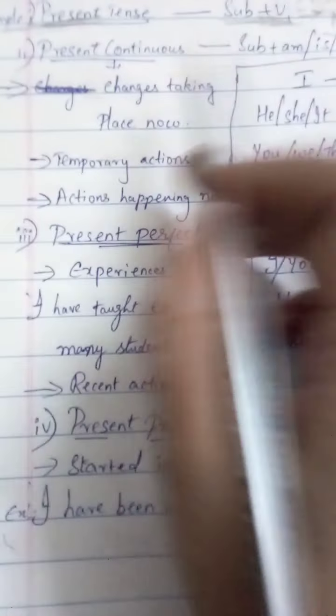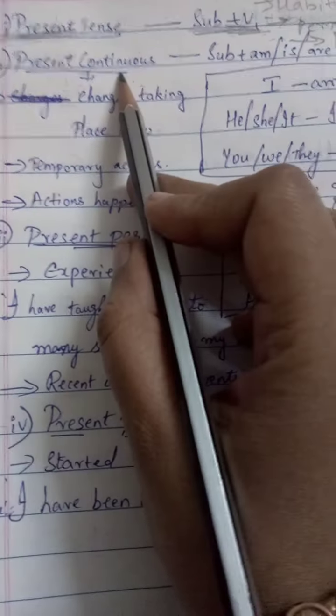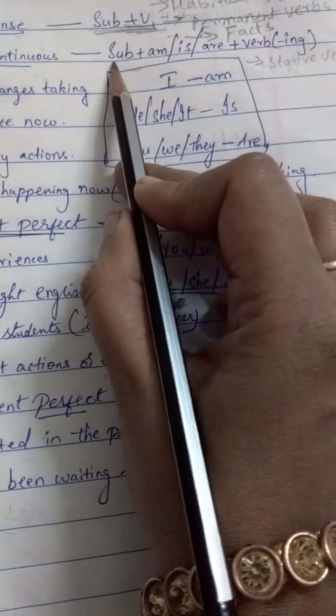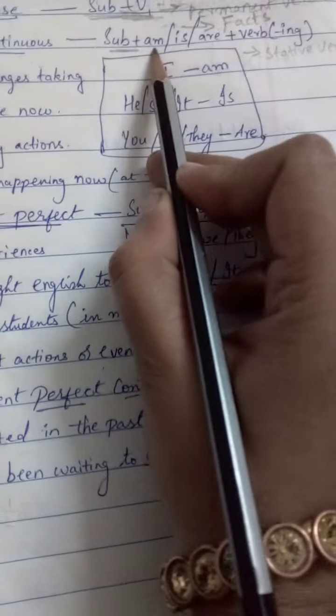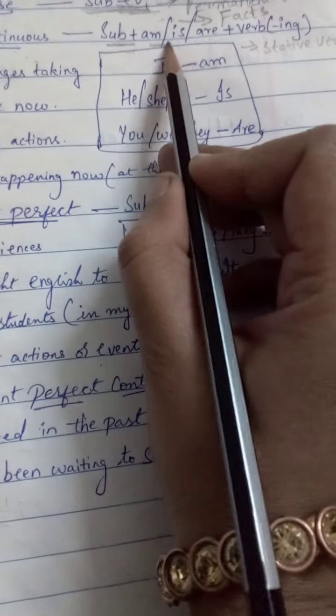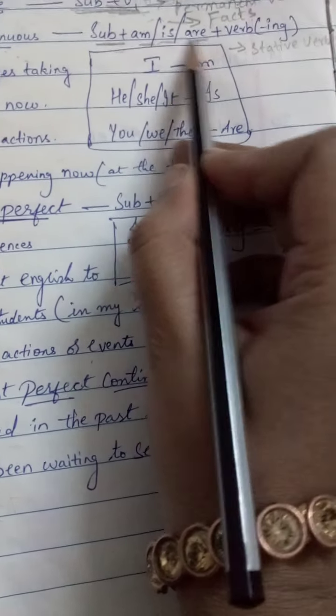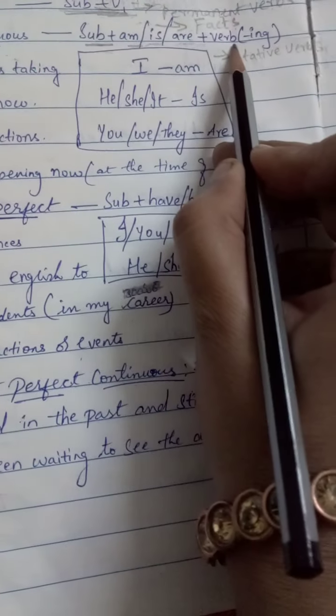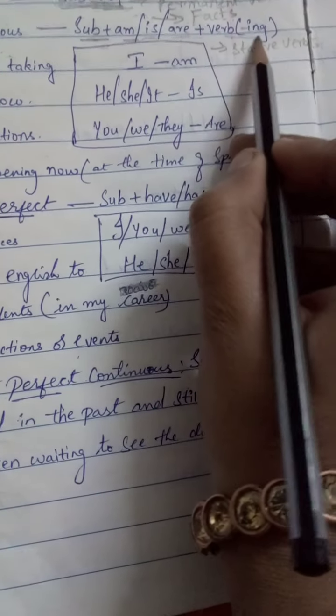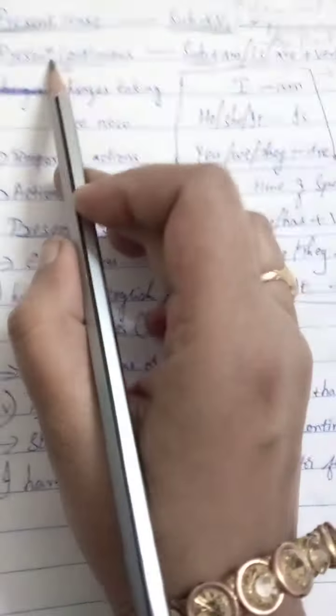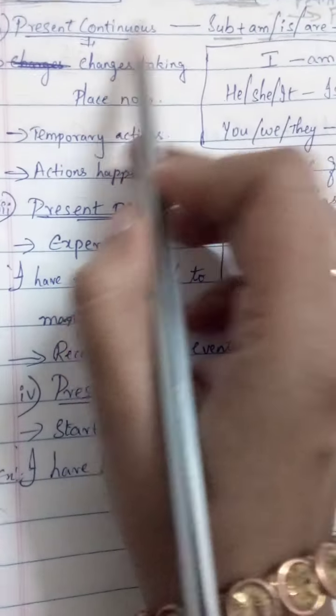Next, we go through the present continuous tense, that is subject plus am, is or are, plus verb plus ING.